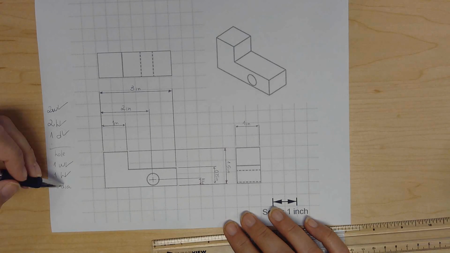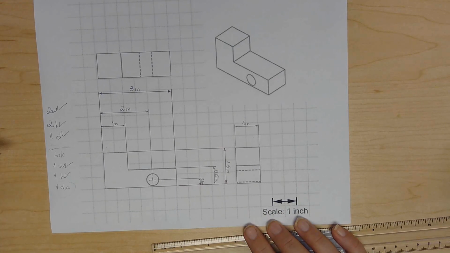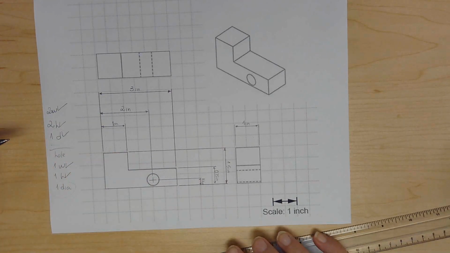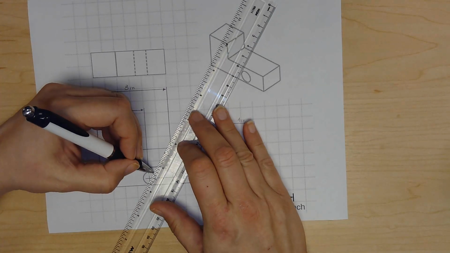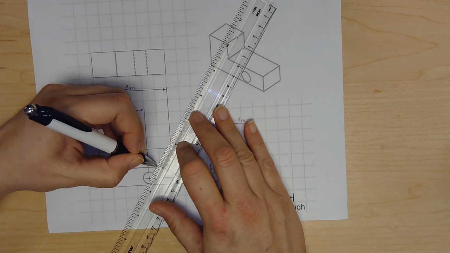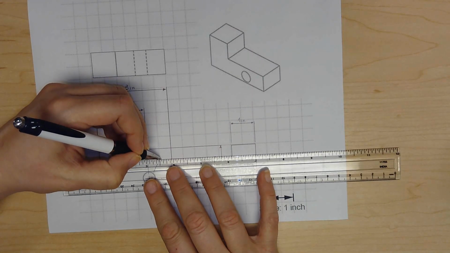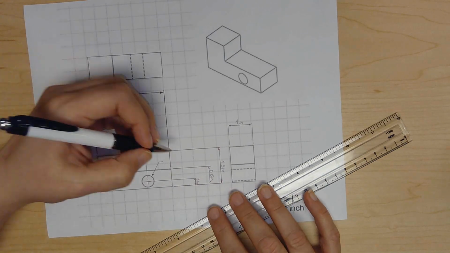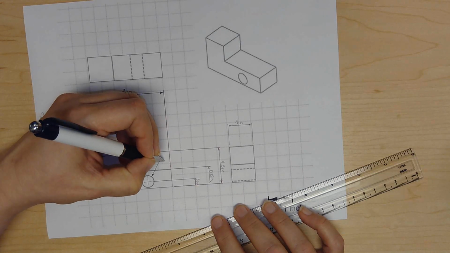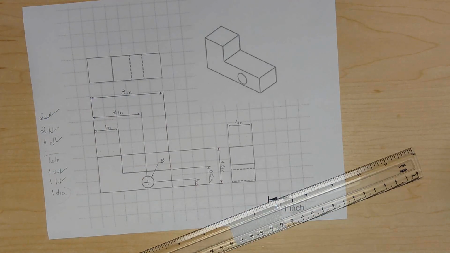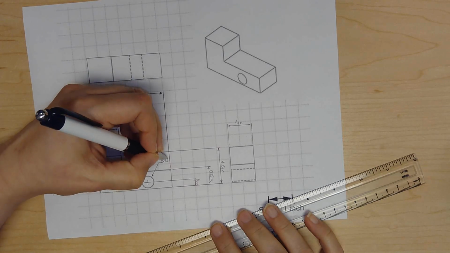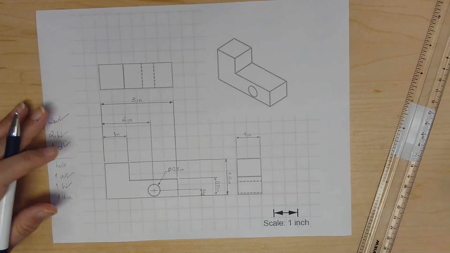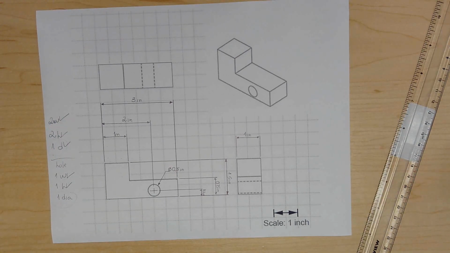Now last but not least, the diameter of the hole. So this is more or less 1 square, so it's 1/2 inch. To do the diameter of the hole, you need to pull a lead line here, put an arrow here to say that it's a diameter. You put the symbol of diameter, a circle with a cross, and you write 0.5 inches. There you go. This sketch is complete with all dimensions.